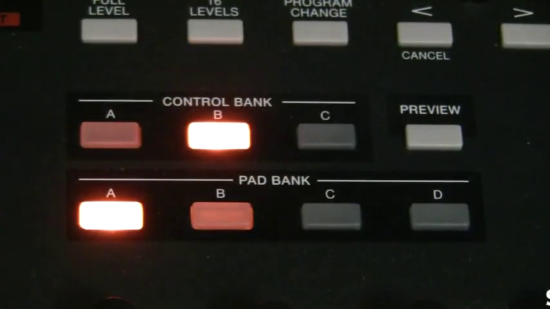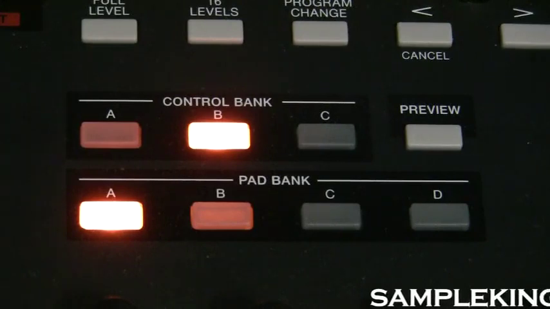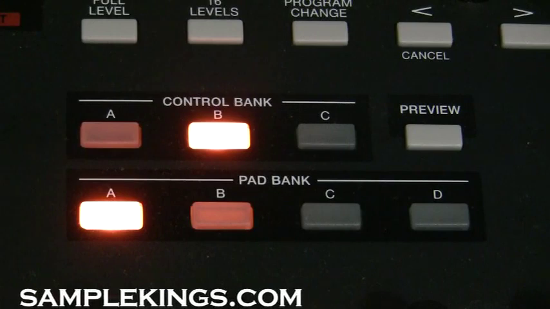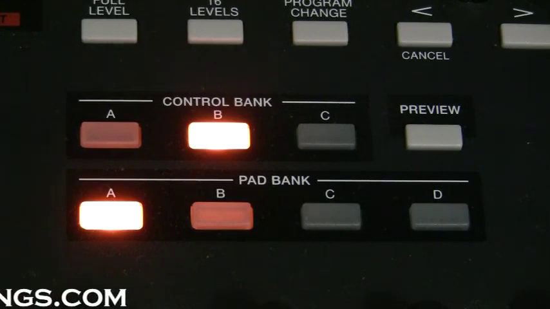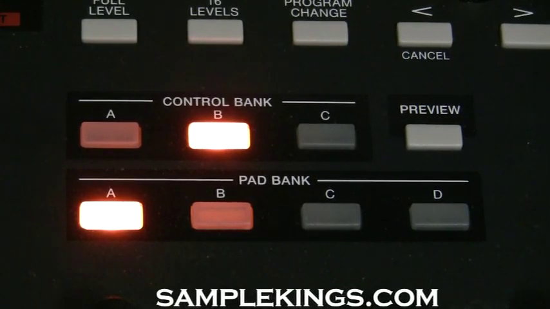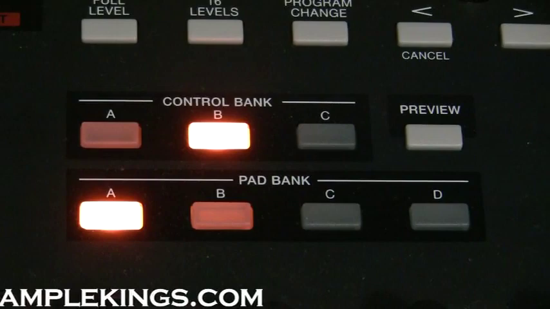So I can control up to 72 independent parameters with the knobs, faders, and the buttons, because I have 8 faders, 8 knobs, and 8 buttons, which are the buttons below my fader.